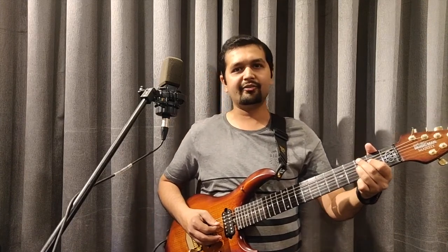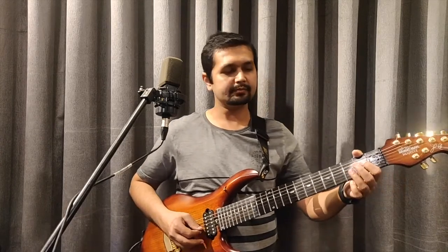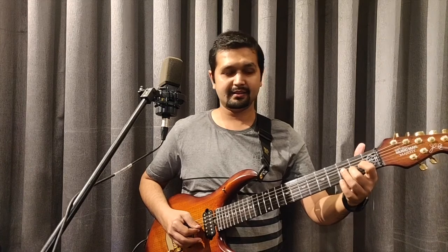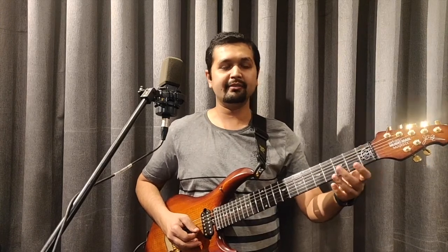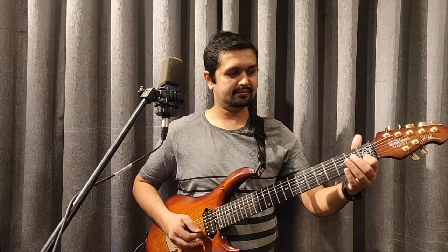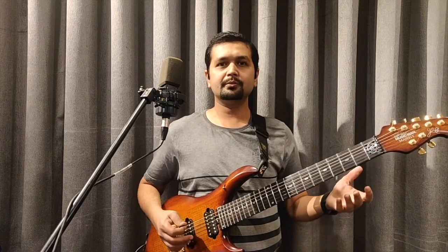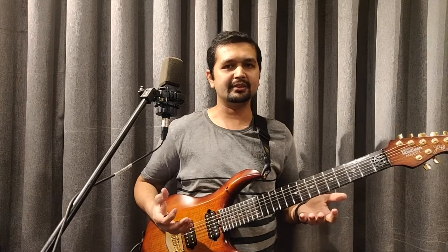Whole note of F will be G. Whole note of G will be A. Whole note of A will be B. And half note of B will be C. So these are your seven notes of C major scale.